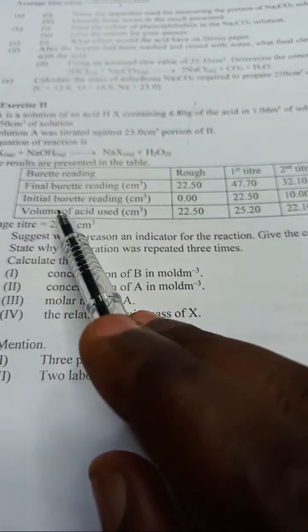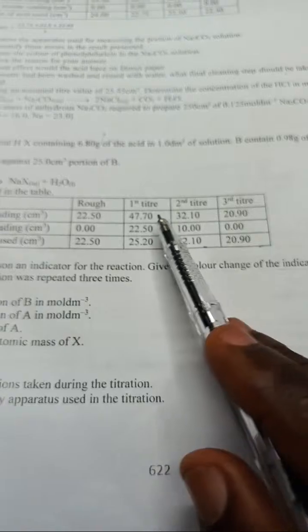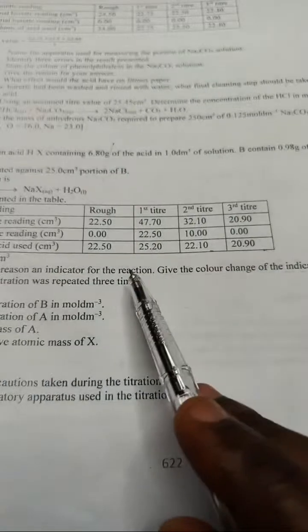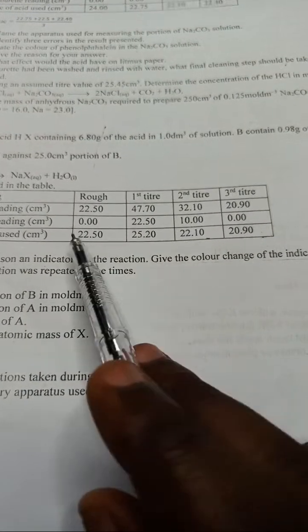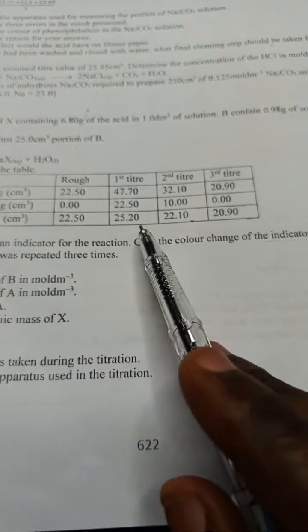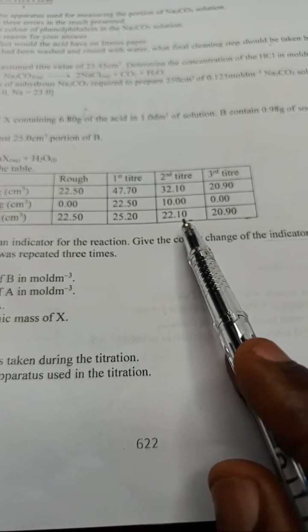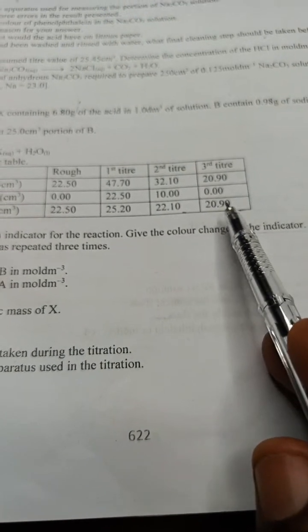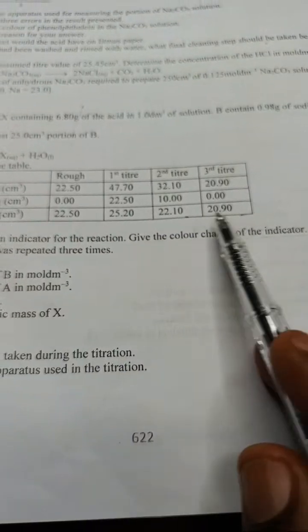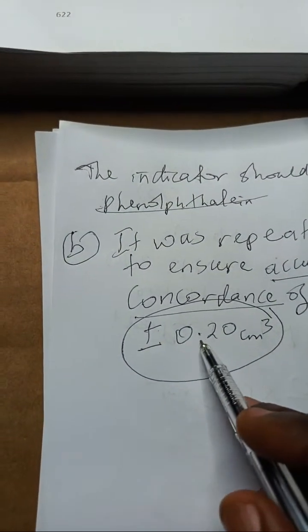Looking at the question properly now, you can see there is an error here. They are not concordant. This is the rough titer. It will not be used in the calculation, but this will be used. 25.20, 22.10, 20.90, they are just too much, because their difference must not be more than plus or minus 0.20.